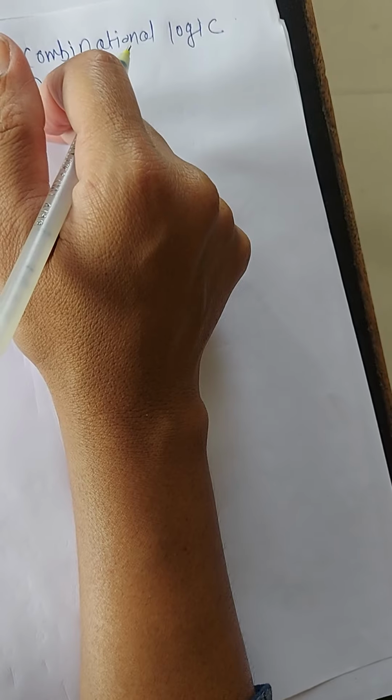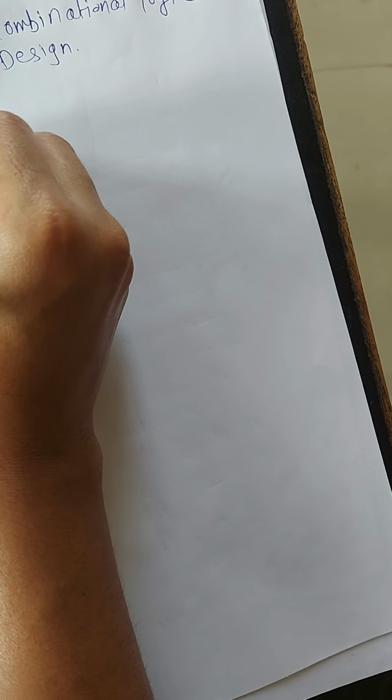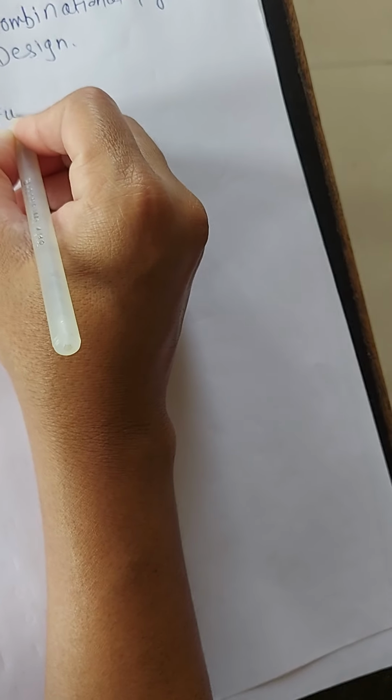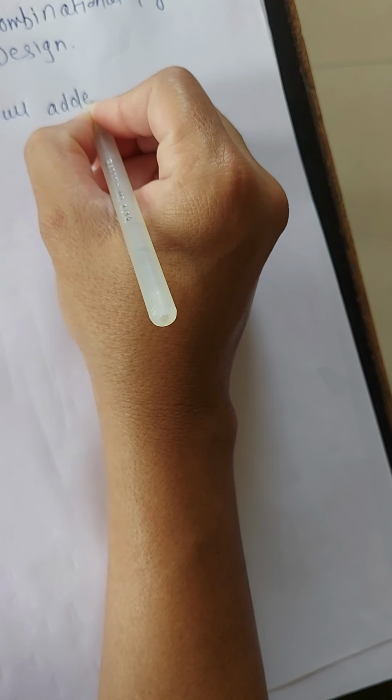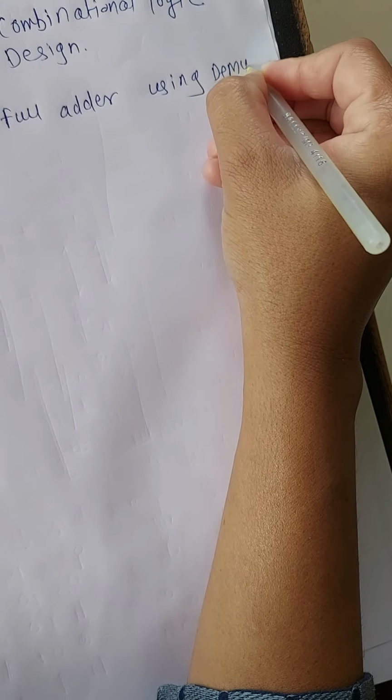Here we take one problem: implement a full adder using a demultiplexer.